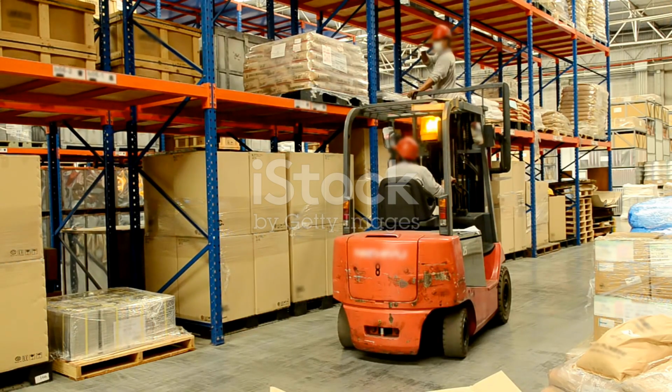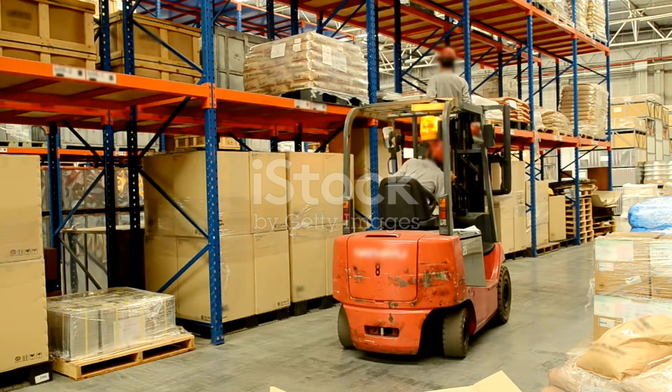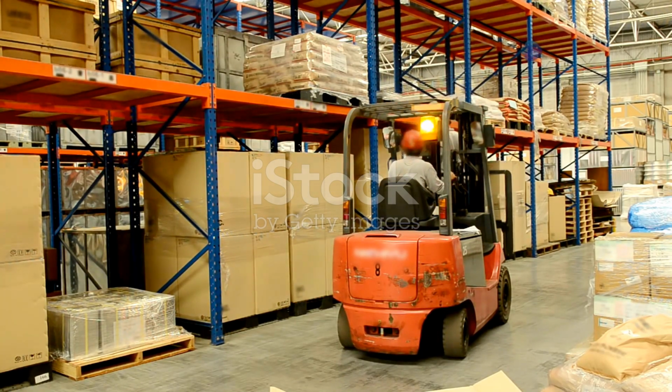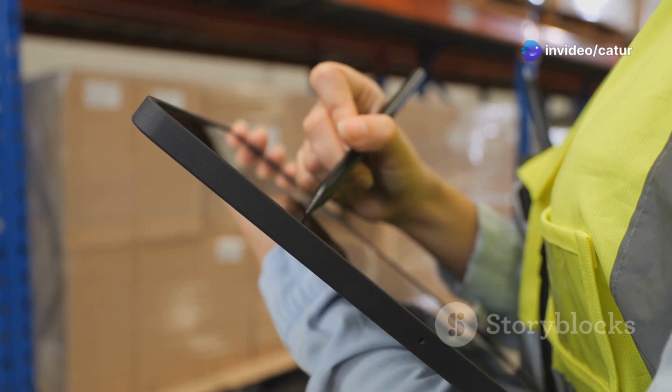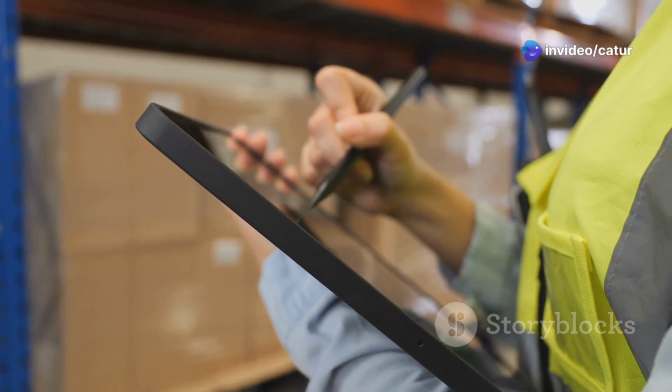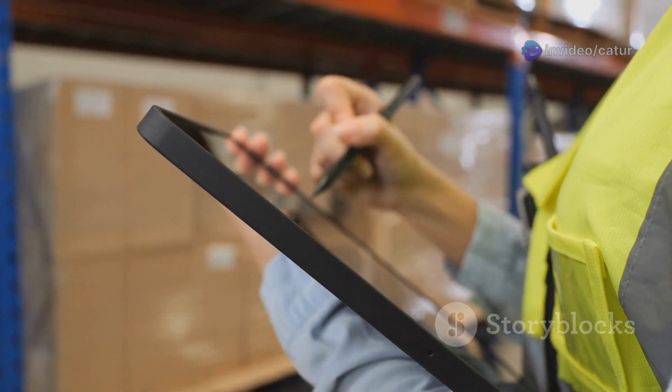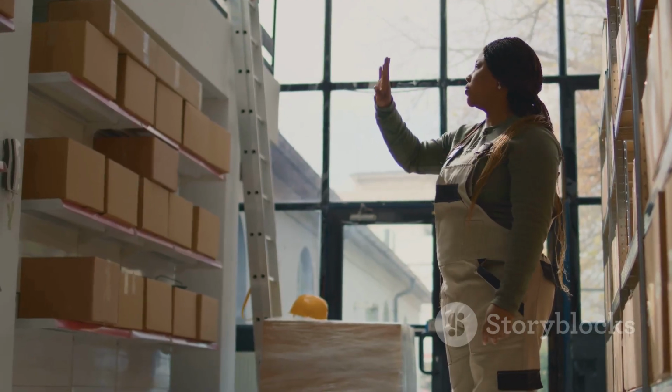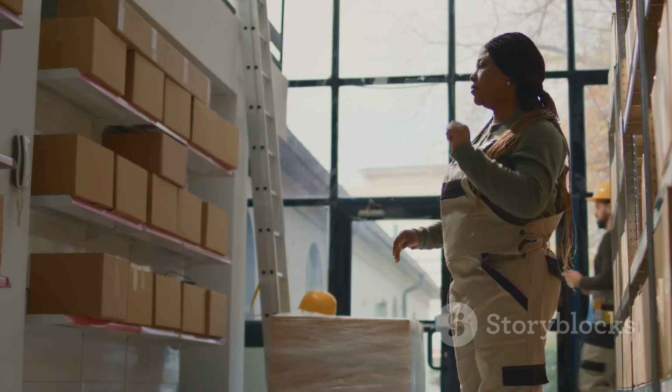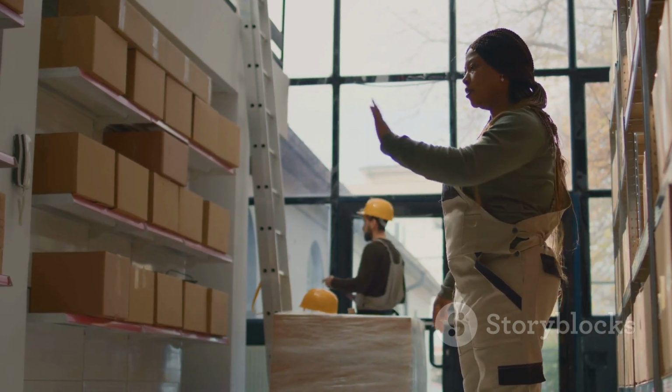For example, when goods are received, the WMS uses the UOM to record the quantity added to stock. Similarly, during order picking, the WMS instructs staff on the quantity to retrieve based on the item's UOM. This ensures that the system's digital record accurately mirrors the physical inventory within the warehouse.